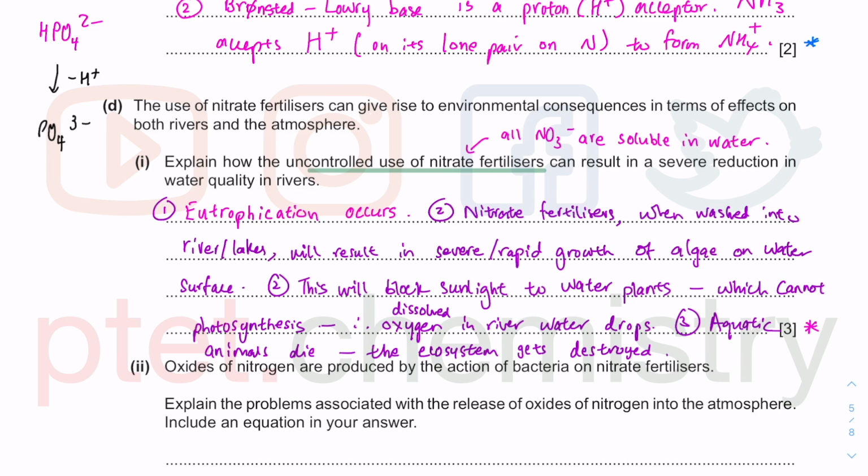Perhaps I can say bacteria multiply, bacteria grow as they feed on the dead animals, not dying animals, on the dead animals, okay?